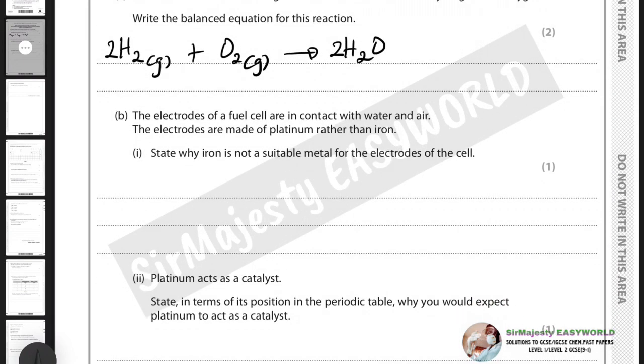Then the B part of it says the electrodes of a fuel cell are in contact with water and air. The electrodes are made of platinum rather than iron. State why iron is not a suitable metal for the electrodes of the cell. Look at the statement. The statement says that the electrodes are in contact with water and air, and these are the 2 conditions necessary for iron to rust.